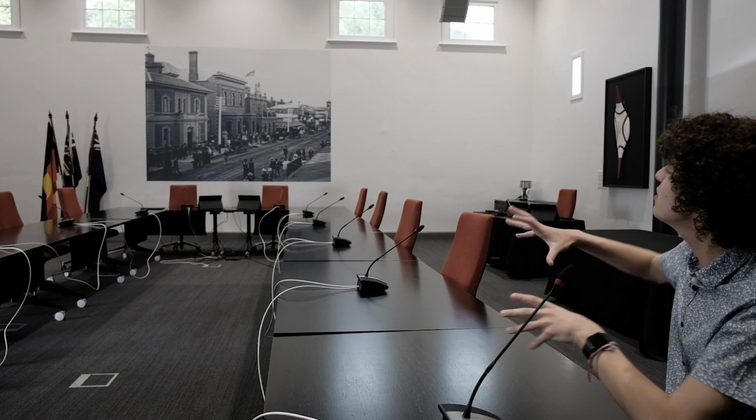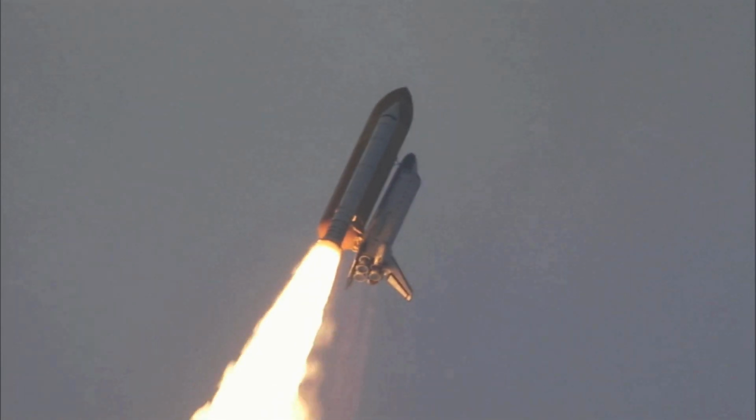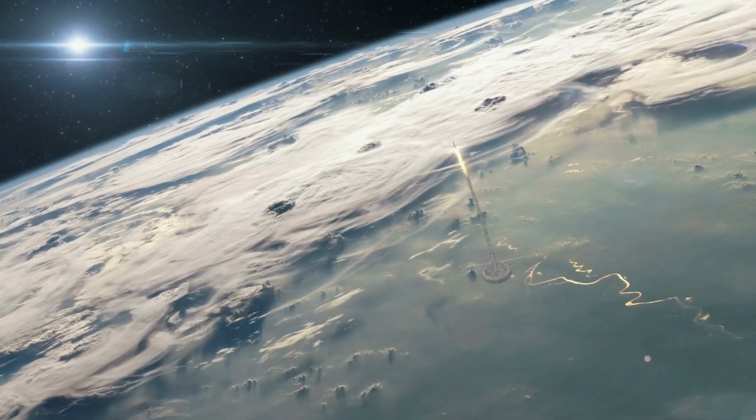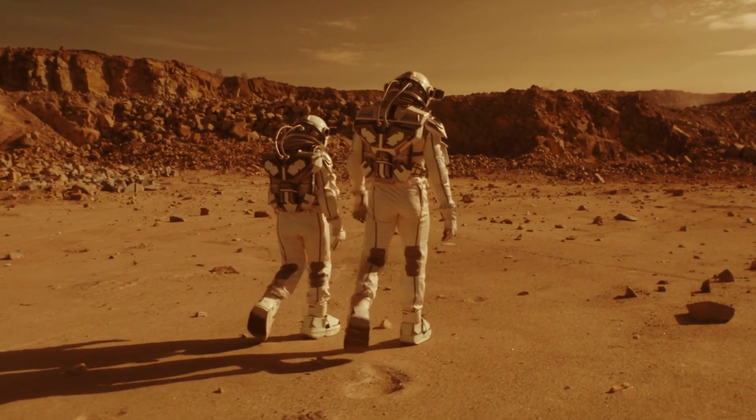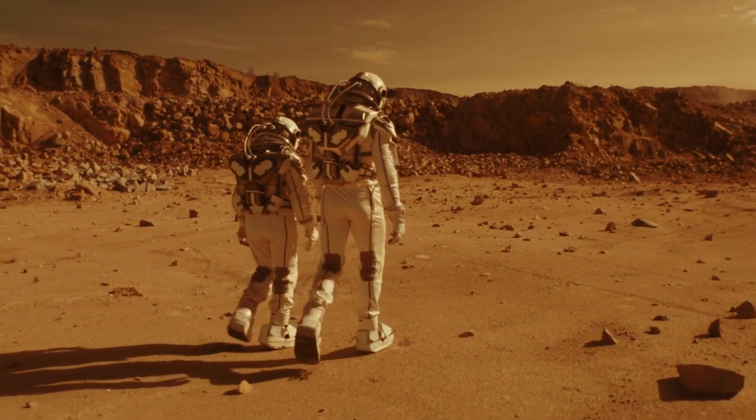So I'm thinking like we build a rocket launcher right here in the middle of the main street and we can fly rockets to the moon and we can get people coming back from Mars and we'll send all of our residents on holidays to the moon if they want. What do you reckon?